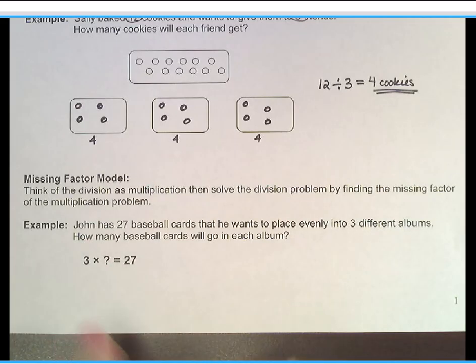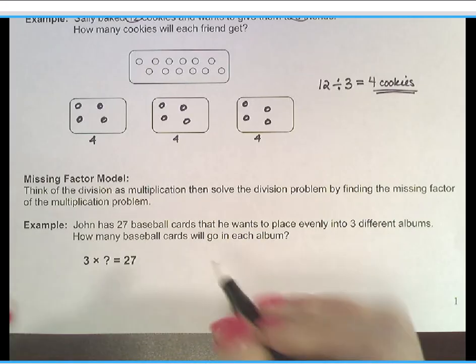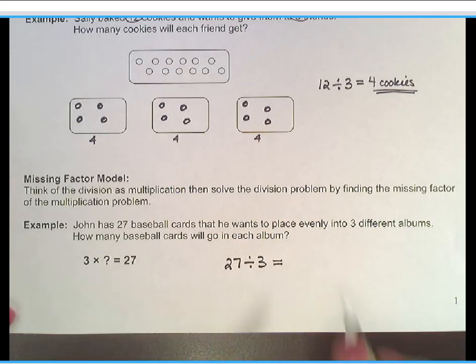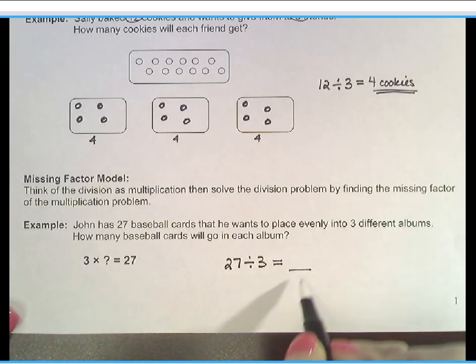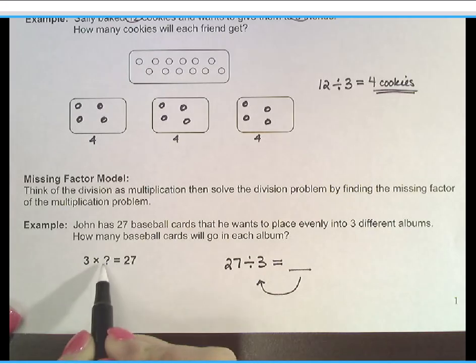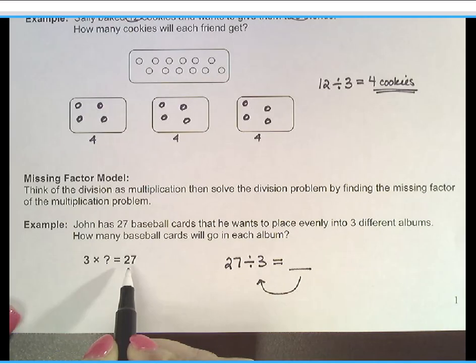John has 27 baseball cards that he wants to place evenly into 3 different albums. How many baseball cards will go in each album? So the question we're really trying to figure out is this: what is 27 divided by 3? But what we're going to do is think of it backwards. We're going to say, what number times 3 would give me 27?